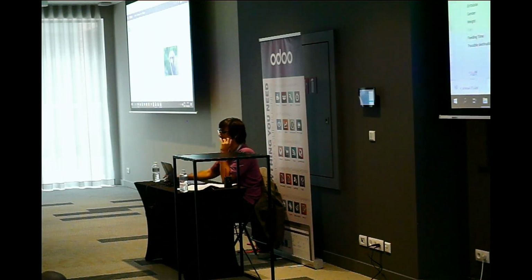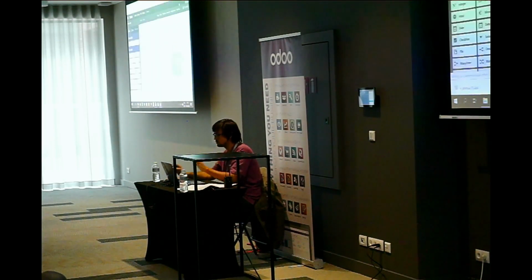So when you add Studio to your subscription, everything related to migration is included because you're using an Odoo app, so we maintain what you create with that.